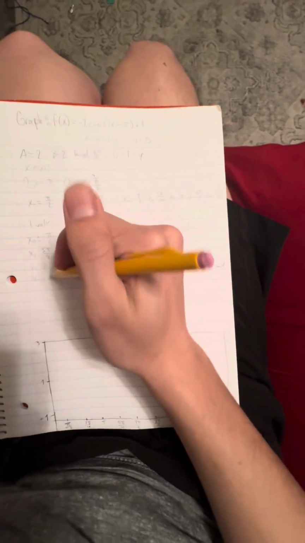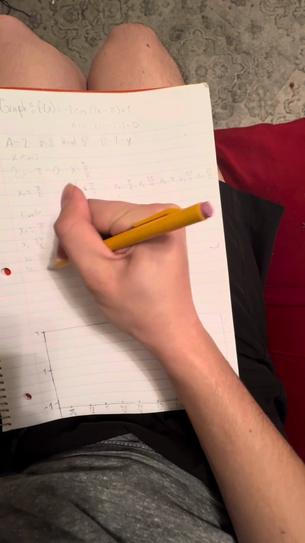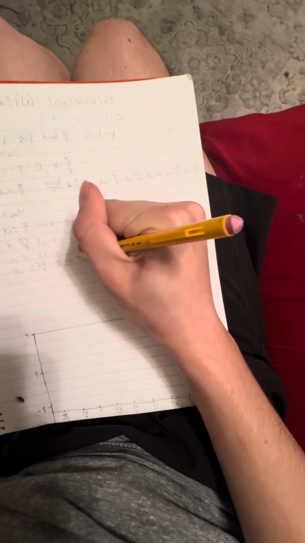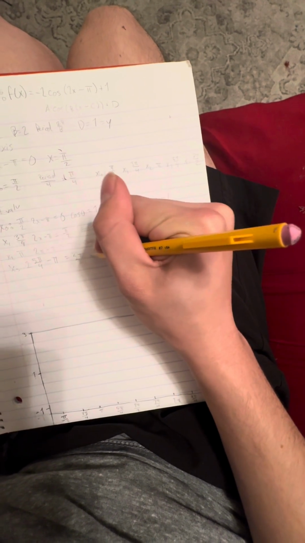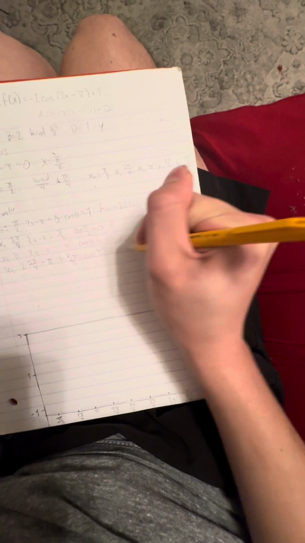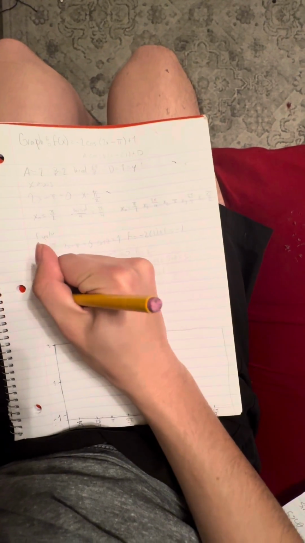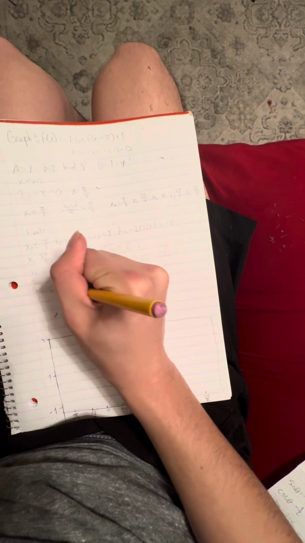Then we have 5 pi divided by 4. This will give us 2 times 5 pi divided by 4 minus pi, which will give us 3 pi divided by 2. The cosine of this is going to be 0. So f is equal to 1. And then our last one is going to be 3 pi divided by 2.